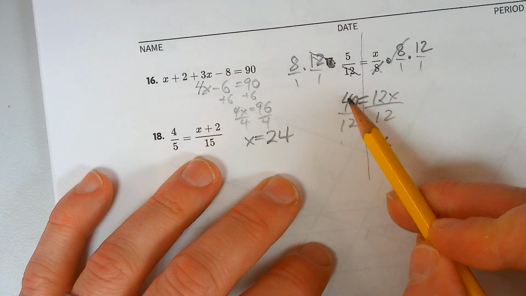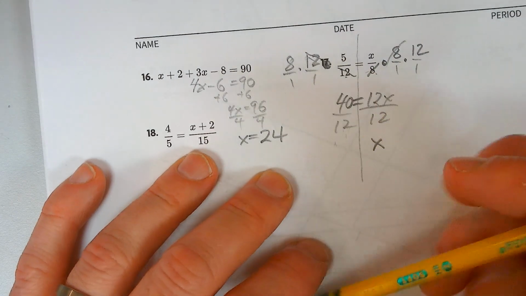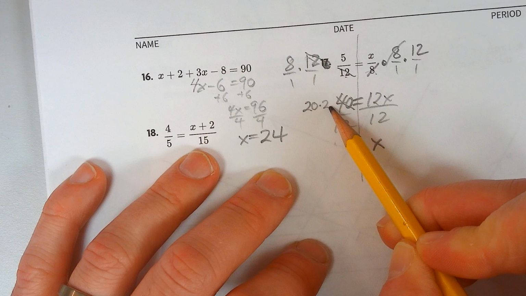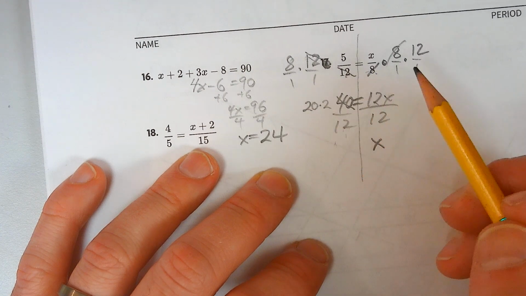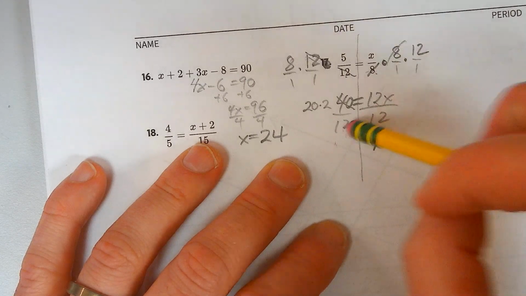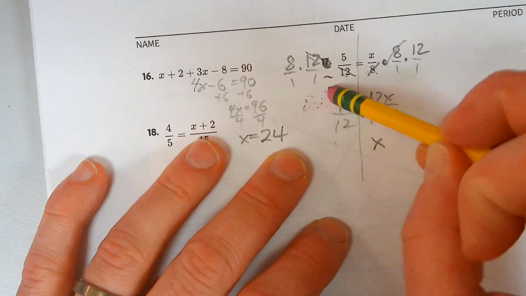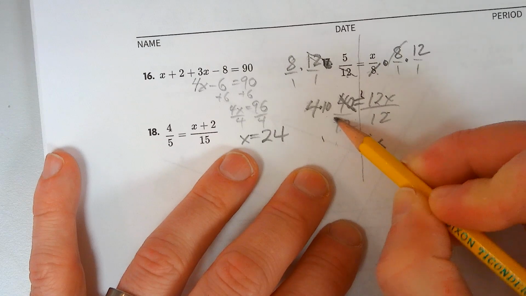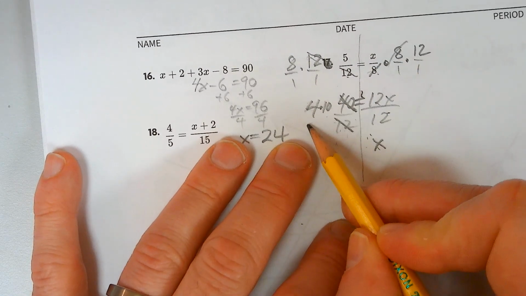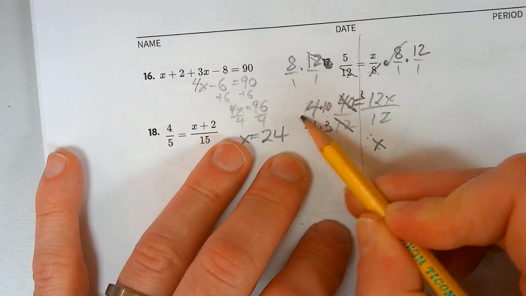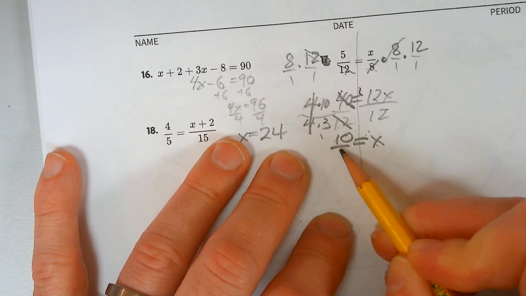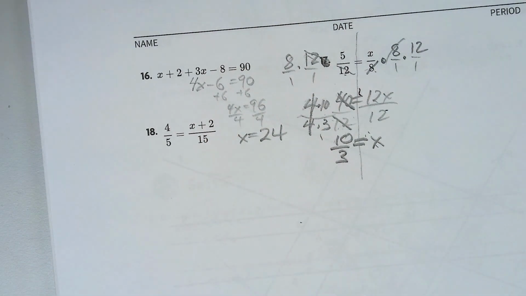Let's do it like your middle school teacher would want us to. Let's rewrite 40 as 20 times 2. Did I do that right? Maybe I should do 4 times 10. 4 times 10. And 12 is 4 times 3. And now the 4s can simplify and we get 10/3, which is 3 1/3, like I said a second ago.